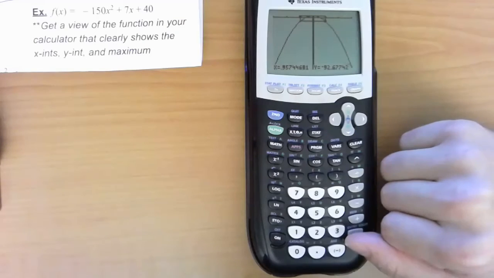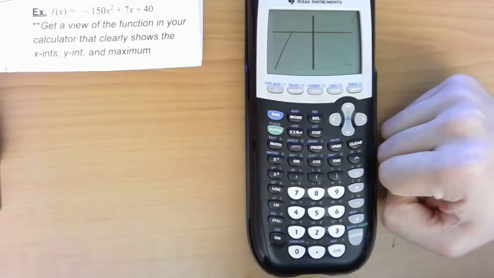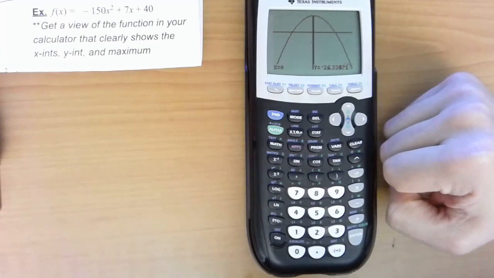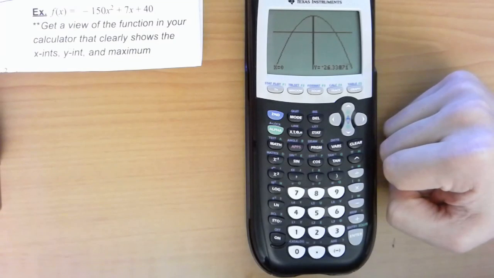And then if I hit enter, and that's a pretty perfect graph there. I can see all the features of the graph really nicely. The overall shape of the graph, the y-intercept, the maximum, the x-intercepts, everything looks good.